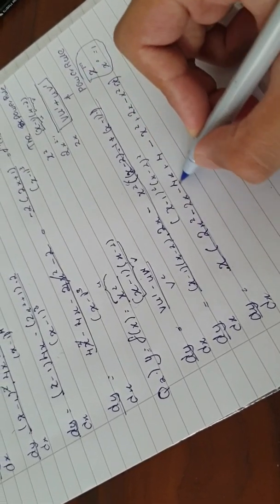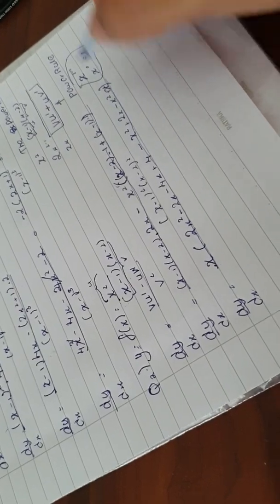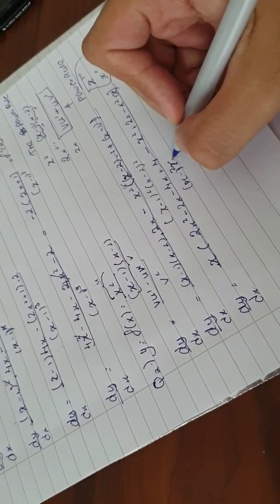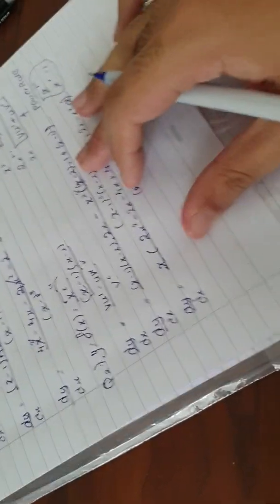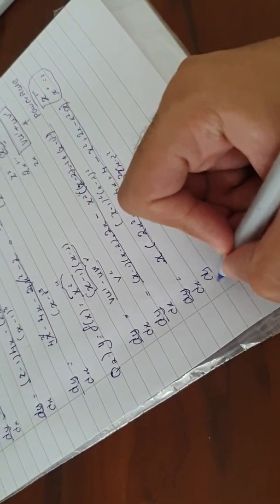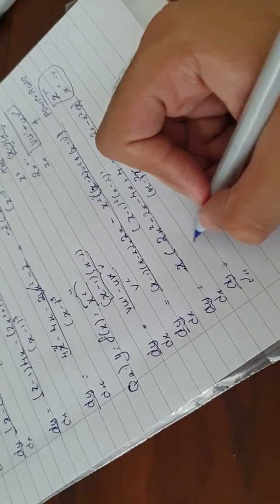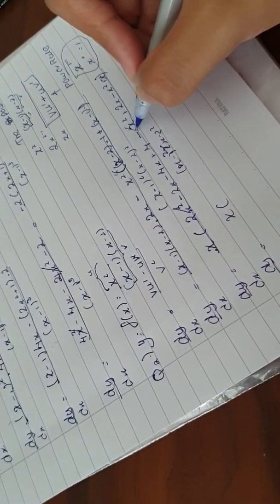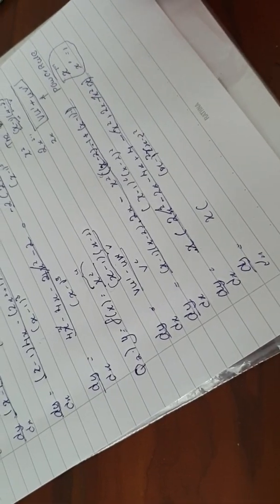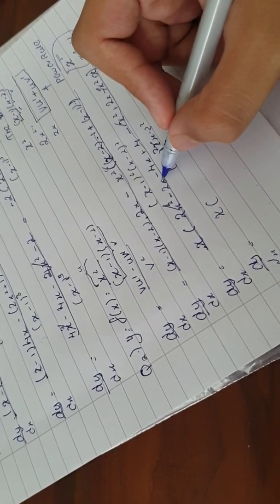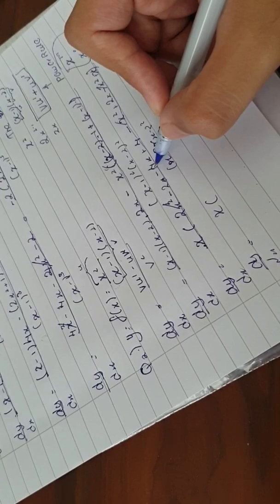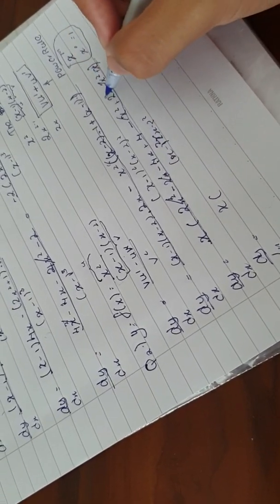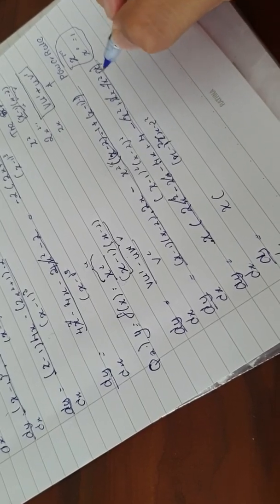Over (x minus 1) squared (x minus 2) squared, dy by dx equals x. This cancels off, so then we have 2x, and 2 and 2 will cancel off.